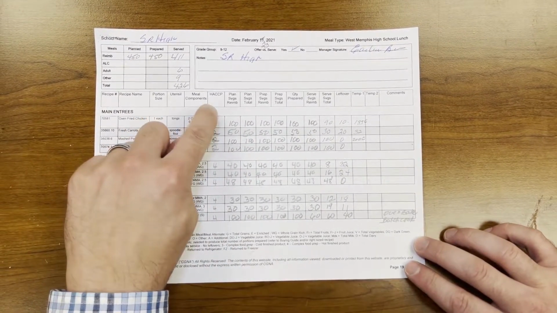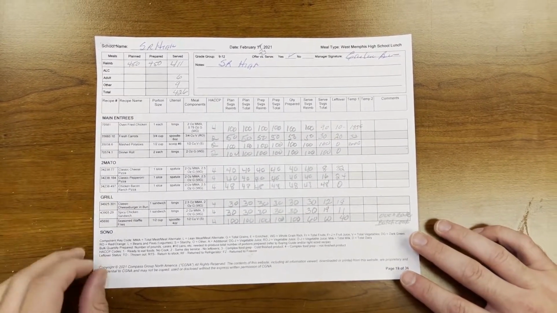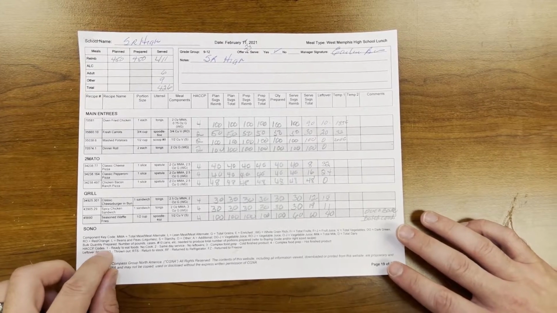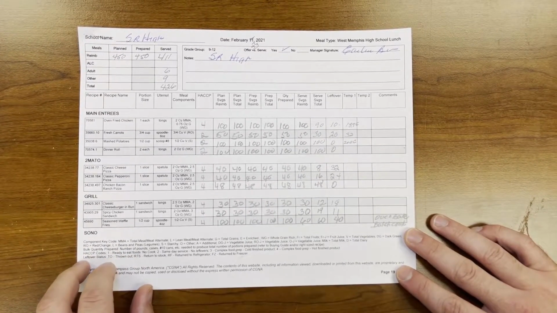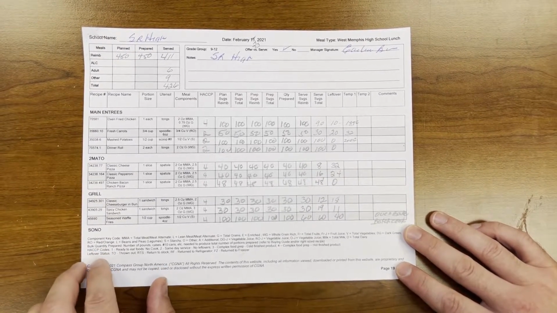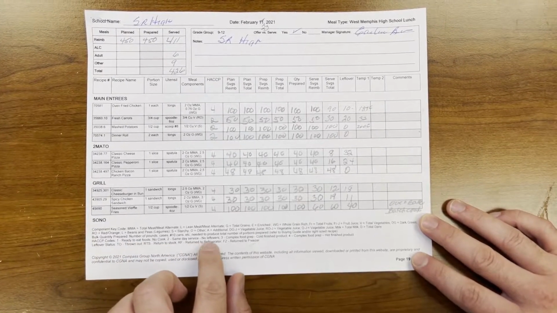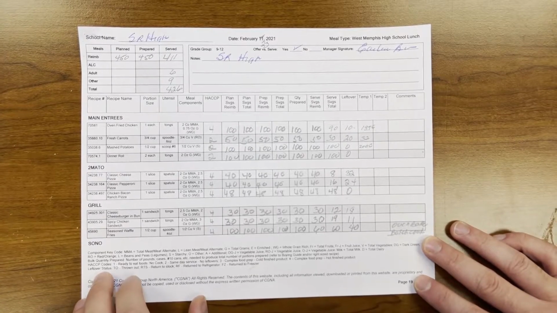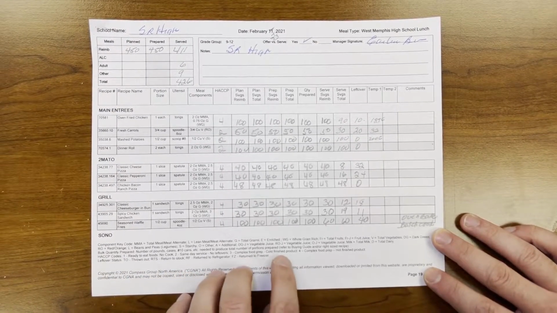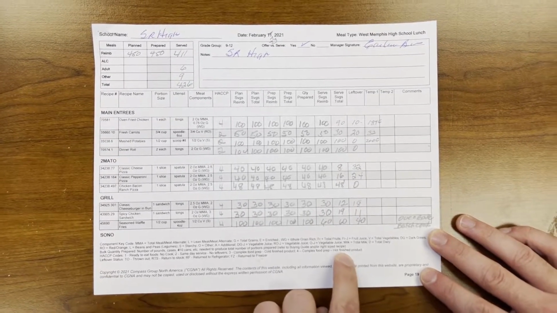The next column is the HACCP column. These are codes that identify the type of food that is being prepared. So, for example, at the bottom of your food production record, you will see the different codes listed. Many of these are going to be ready-to-eat foods, but most of them are going to be complex food or hot finished products, cooked food.